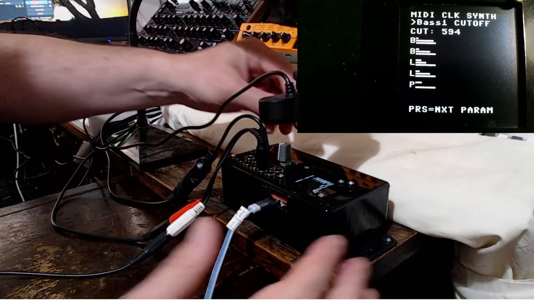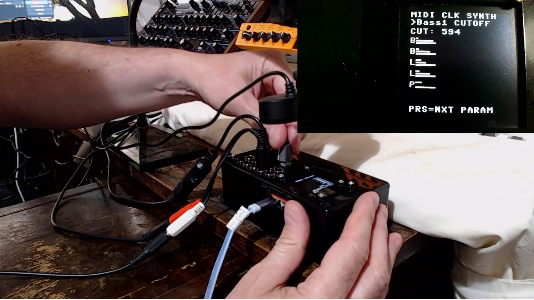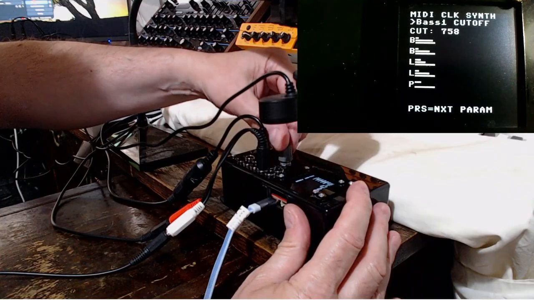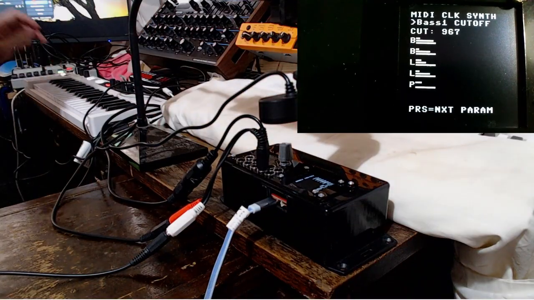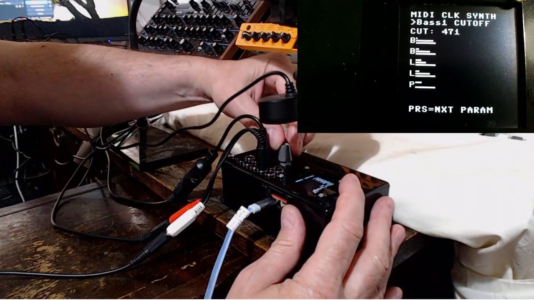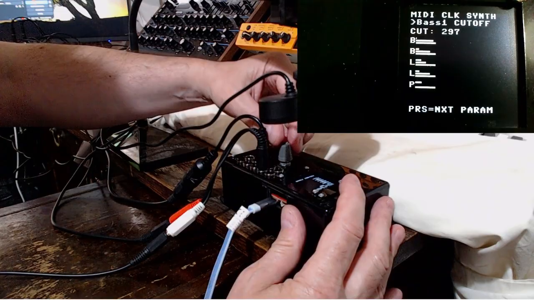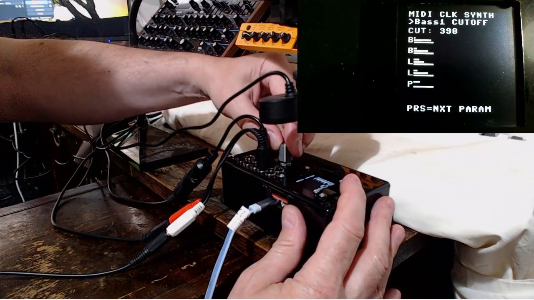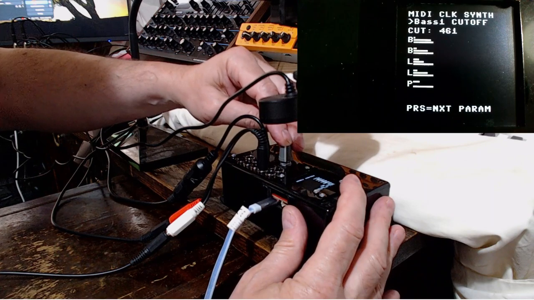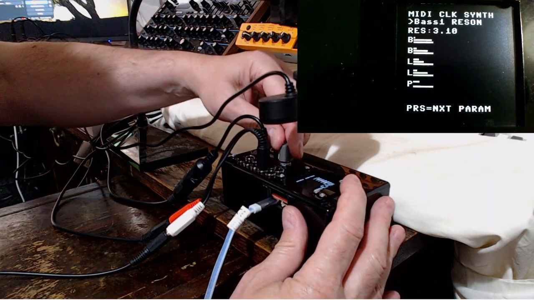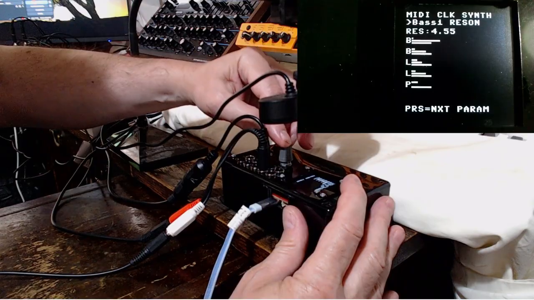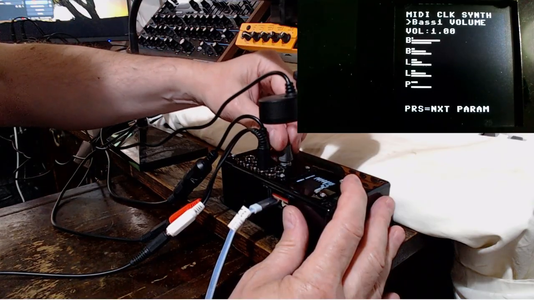Right, I'll just try and change the cutoff now, and you might see it changing on the screen. So that's the resonance. We'll see if we can change the resonance. And then I'll change the volume.